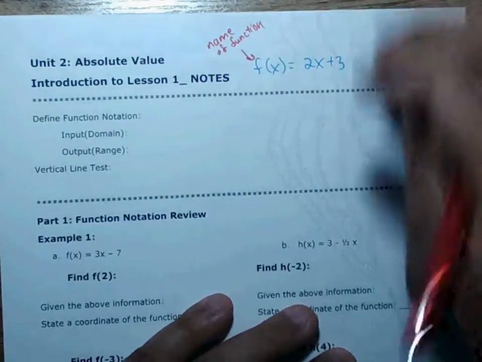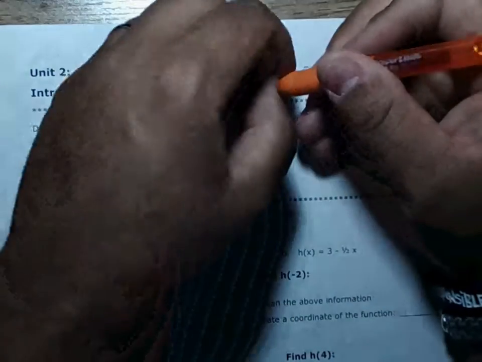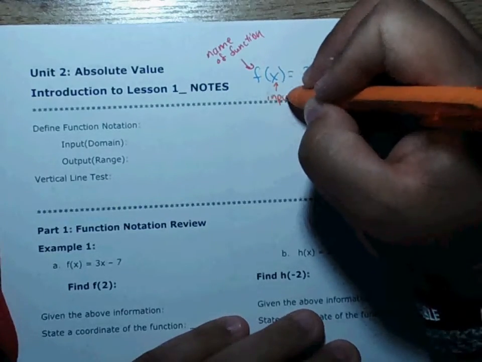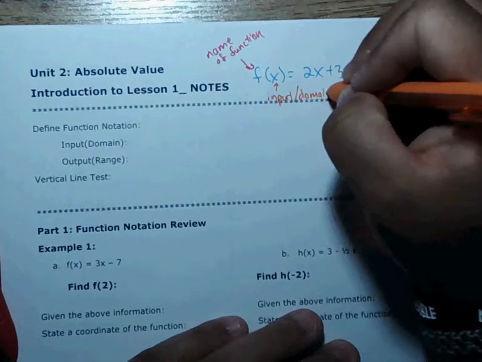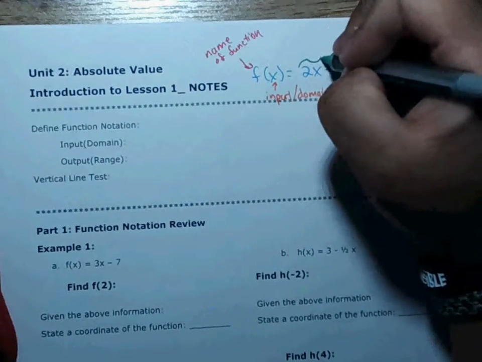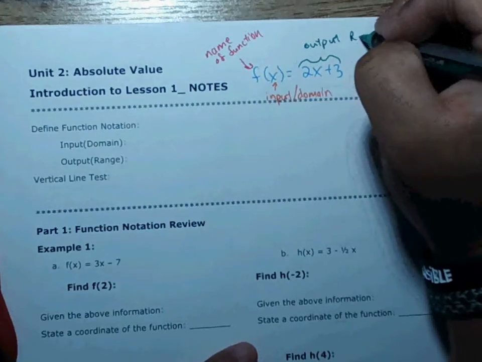The letter in the middle, your x, is your input value or your domain, and then all of the rest of this stuff is your output or your range.